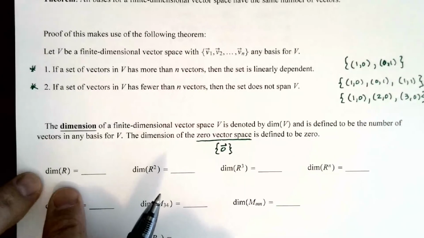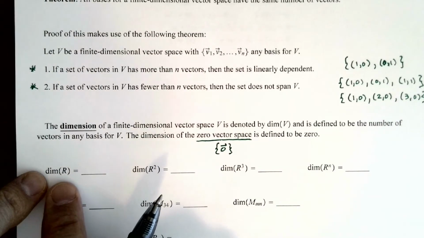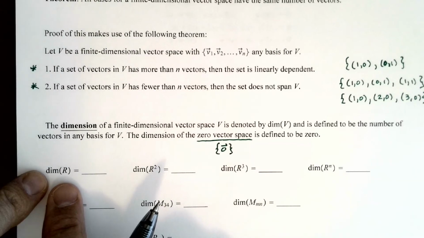What's the dimension of one space? Well, one space is just the set of real numbers. What's a basis for the set of real numbers? A basis for the set of real numbers is really any non-zero real number. The easiest one to think about is the number 1, right? Every real number can be written as a linear combination of the number 1.